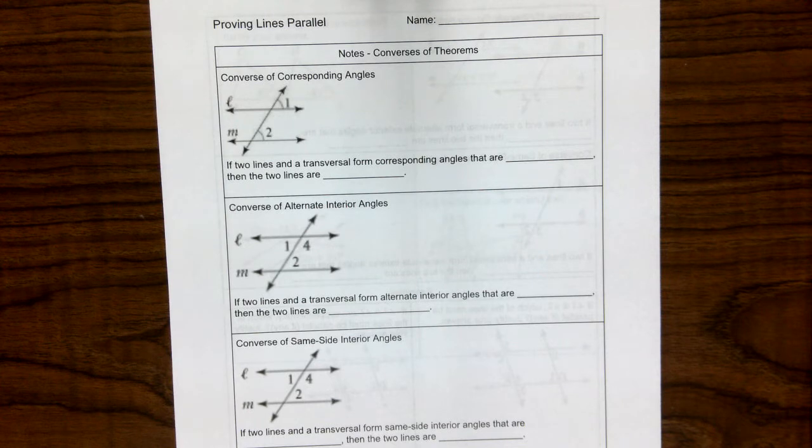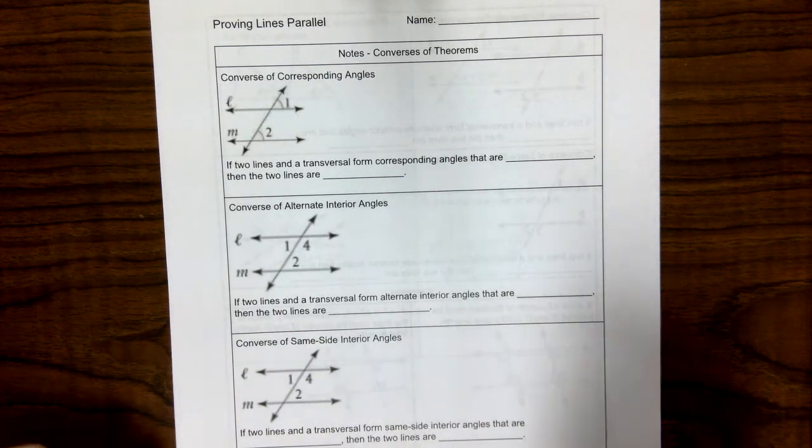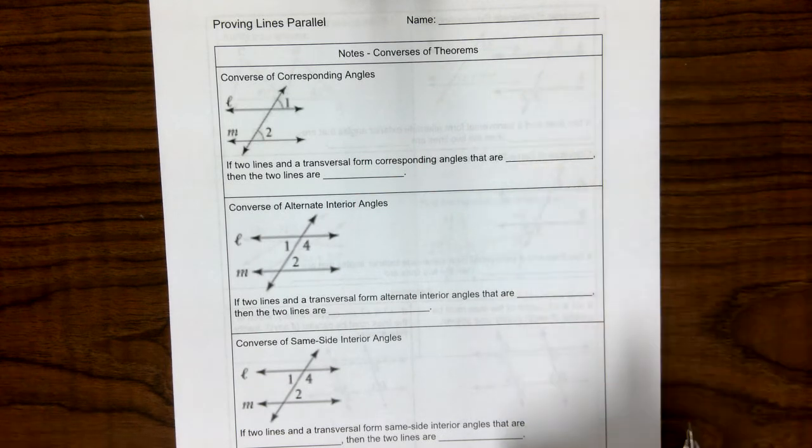And so what we're doing now is we're going in the reverse order. Now we just have a pair of correspondings or alternate interior or alternate exterior. Now we have to prove that those lines are parallel. And we do that using those congruence or supplementary relationships. So here's what we're going to do. We're going to list all 5 of those things out and then look at the problems.